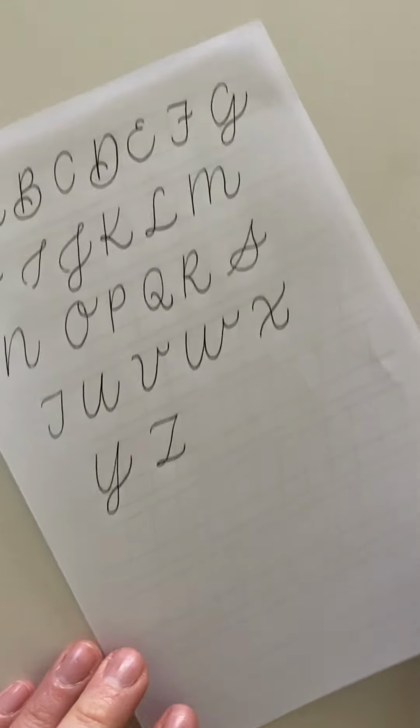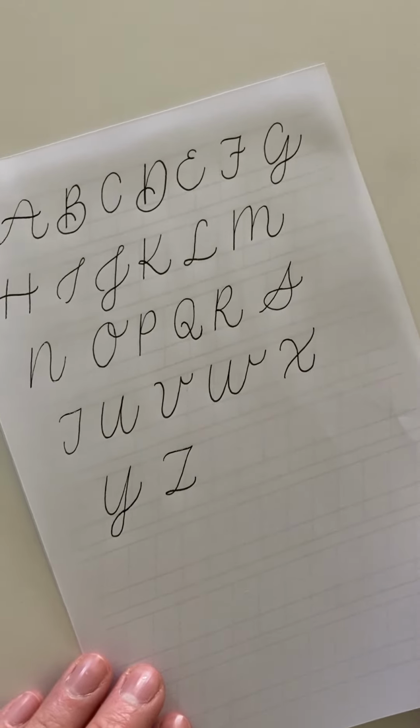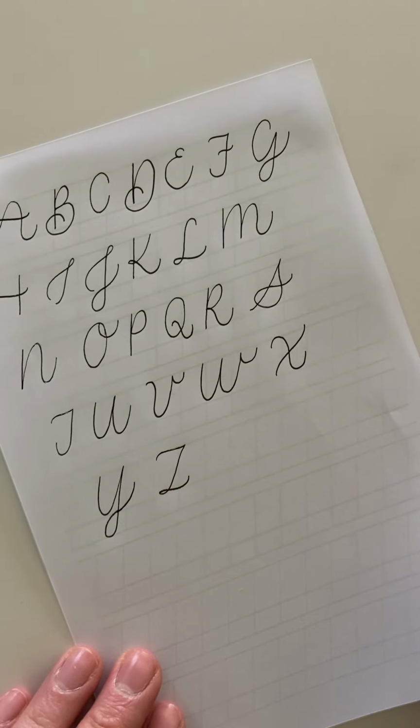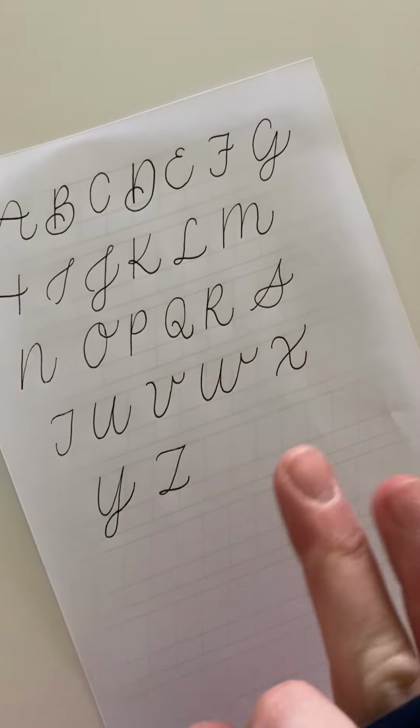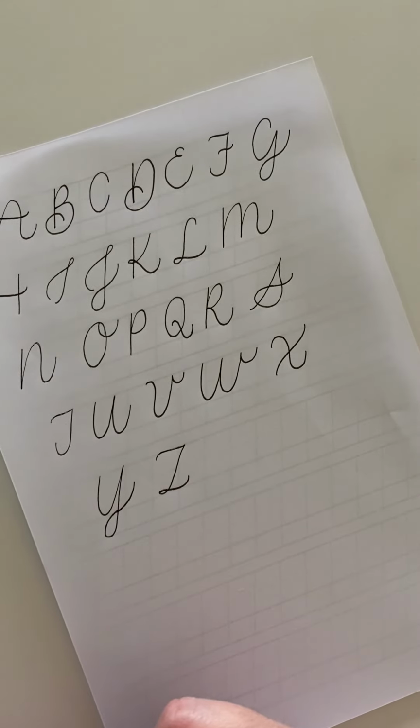So that's how to draw each of them. And as I said, I have the practice sheet for you, so you can do some tracing with these as well. I always think it's great to do a little bit of tracing and then drawing on your own.